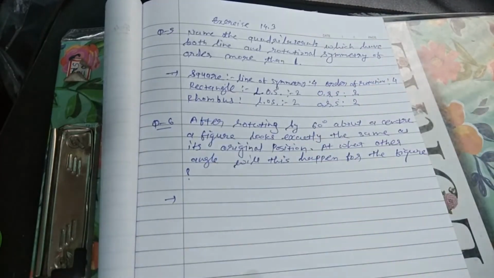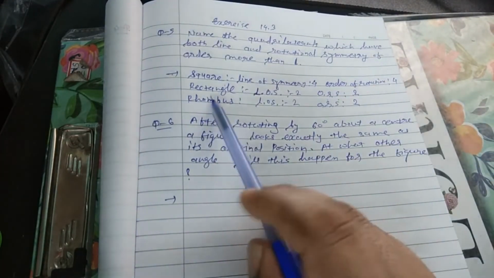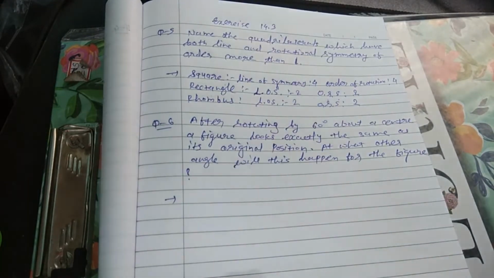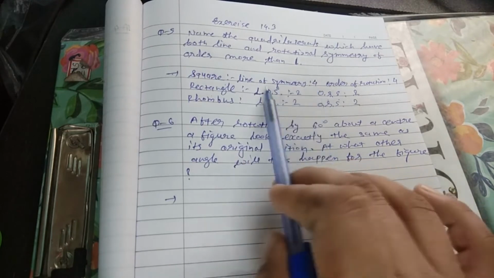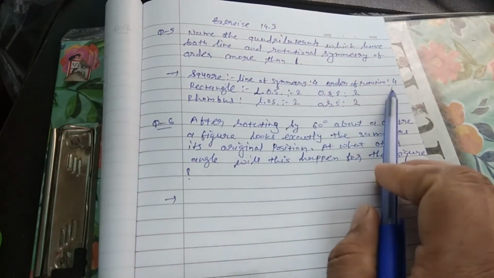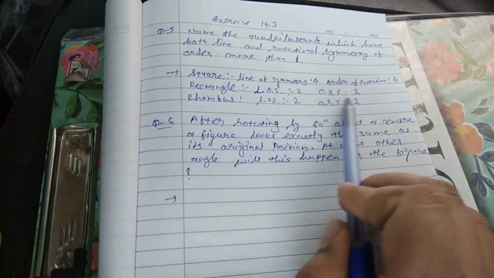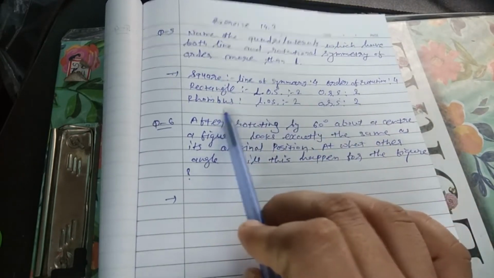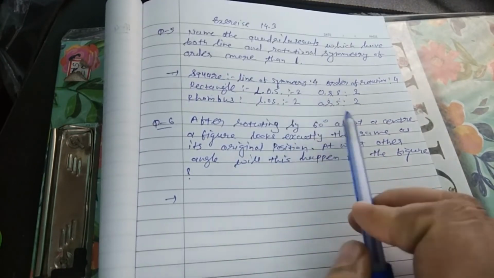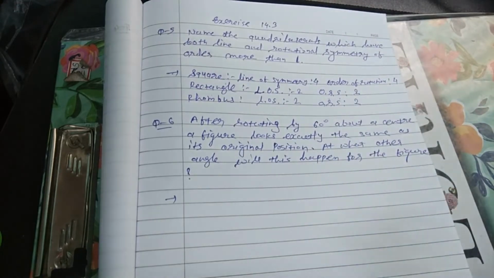So these are the examples of quadrilaterals which have line and rotational symmetry of order more than 1. Square: lines of symmetry 4, order of rotational symmetry 4. Rectangle: lines of symmetry 2, order of rotational symmetry 2. And rhombus: lines of symmetry 2, and order of rotational symmetry 2.